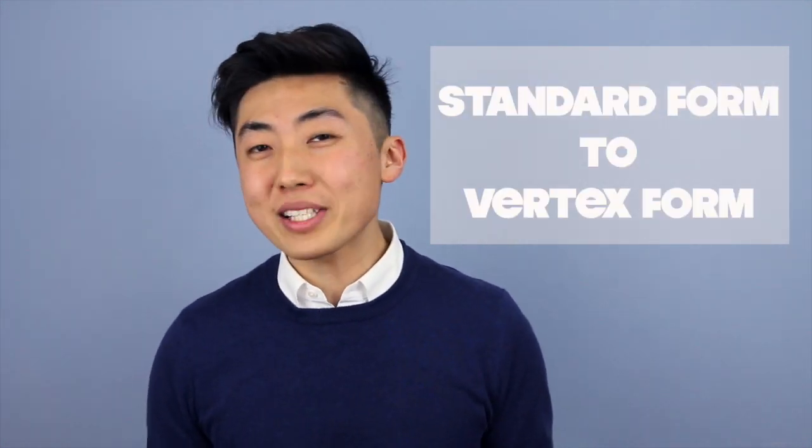Now that's what the form is called, but the way it looks is that we have some quantity squared plus or minus, usually minus, some number and then equals 0. That's our goal. We want to write it like this because we're going to solve using square roots. So let's take a look at an example that's written in standard form, but we want to convert into vertex form by completing the square.